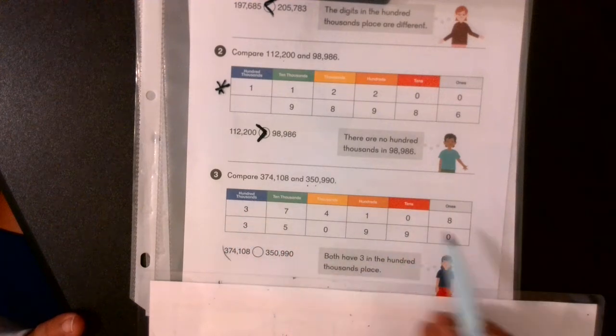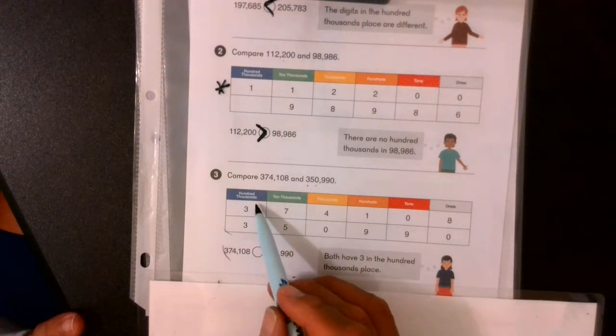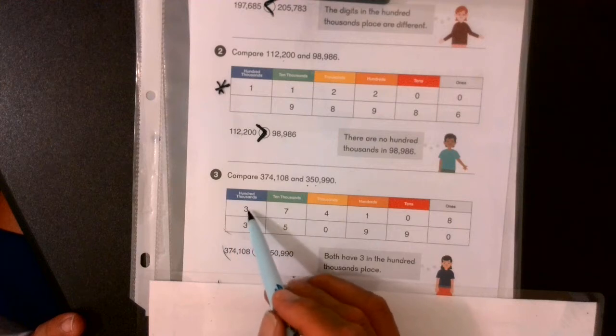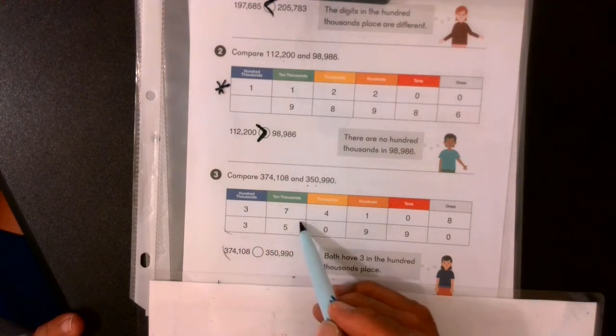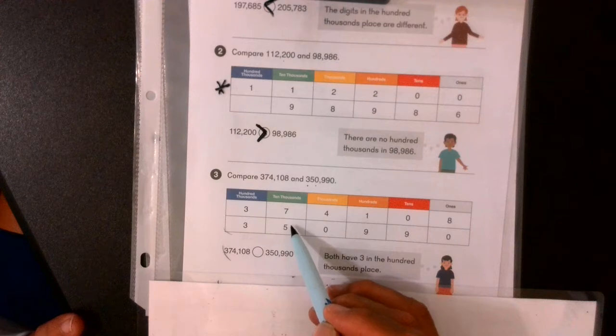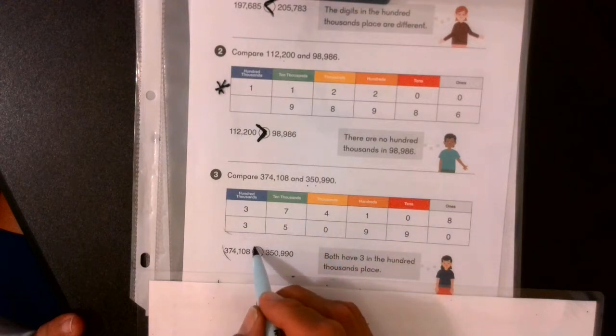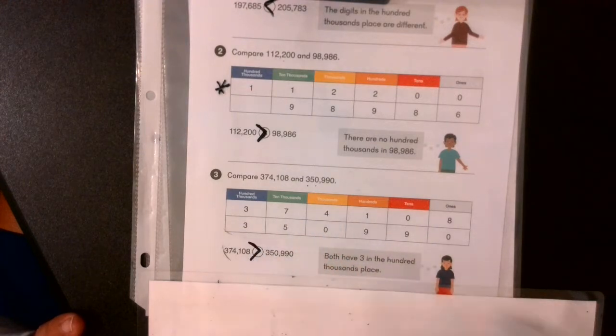Again, what's the highest place value? 100,000. They're the same. Okay? They're equal. So if they're equal, I have to go to my next place value, which is 10,000. This is 70,000, and this is 50,000. Which one's bigger? The 7, right? So I know the alligator is going to eat that number.